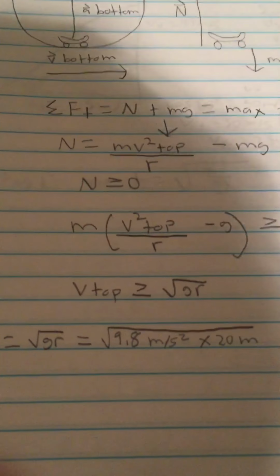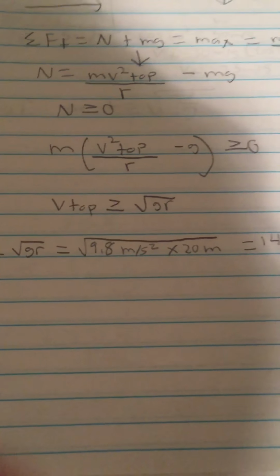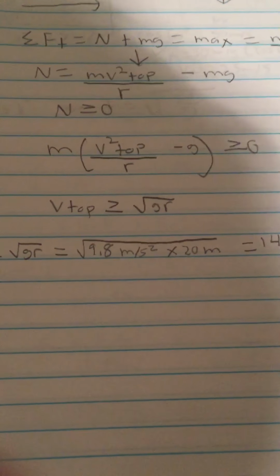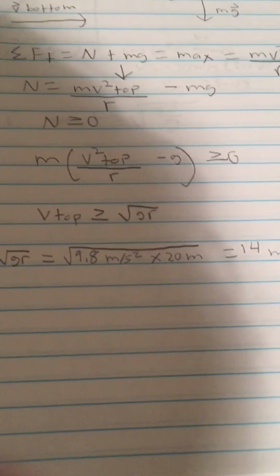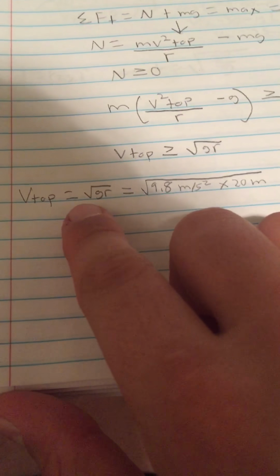and N stands for the magnitude of the normal force, since N is greater than or equal to 0. So we can apply this to m times v squared top divided by the radius minus mg, which is going to be greater than or equal to 0. That simplifies down to v top being greater than or equal to the square root of gravity times radius. Knowing that, we can find the minimum speed at the top using this formula, v top is equal to the square root of gravity times radius.